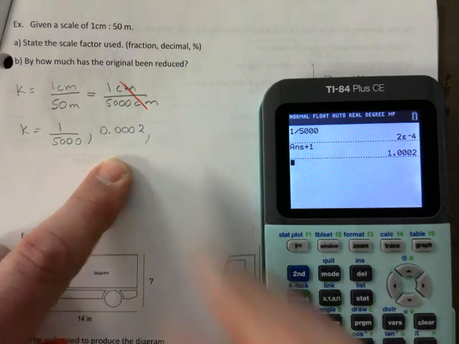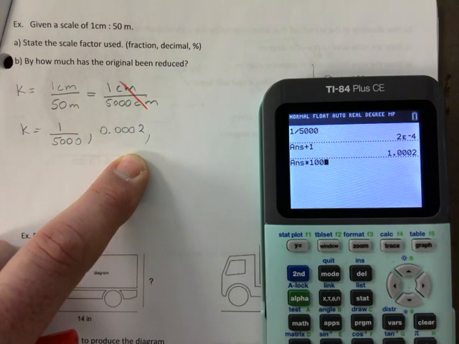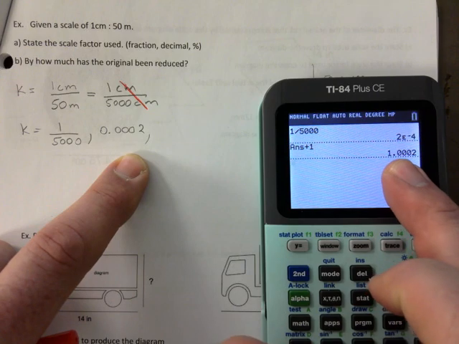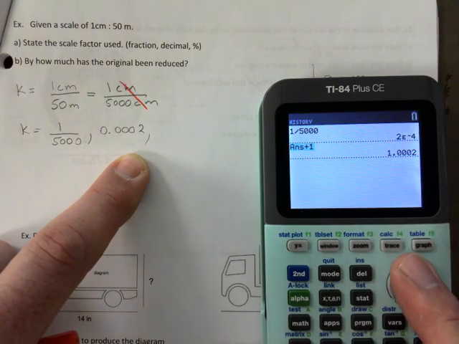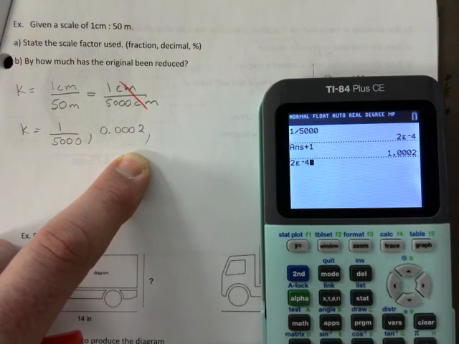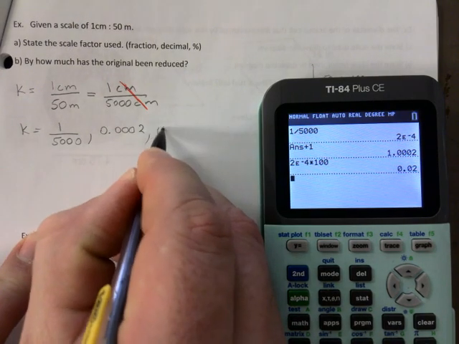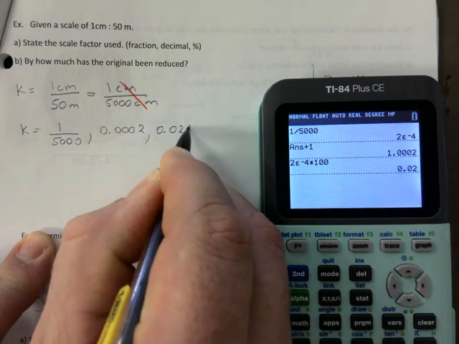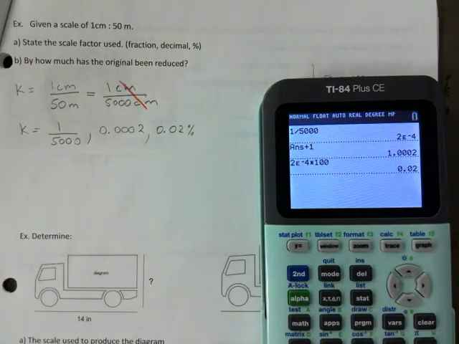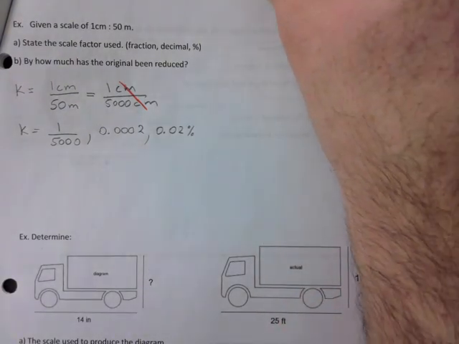If you multiply that by 100, sorry, I'm not going to multiply that by 100. I'm going to go back up to 2e-4. I'm going to multiply that by 100 because that's what you do when you turn a decimal to a percentage, and that's the equivalent percent notation.